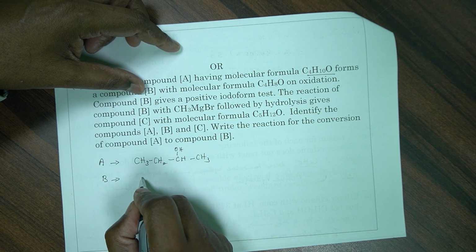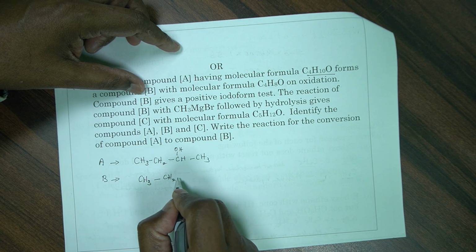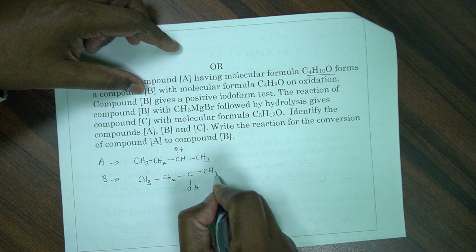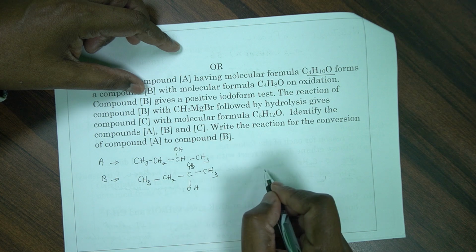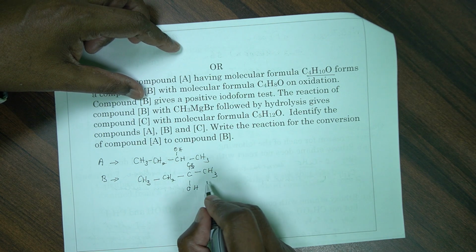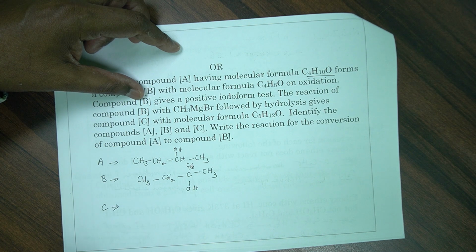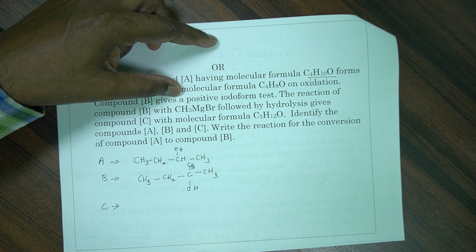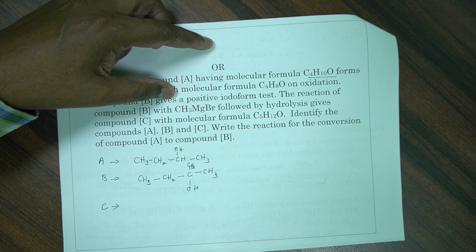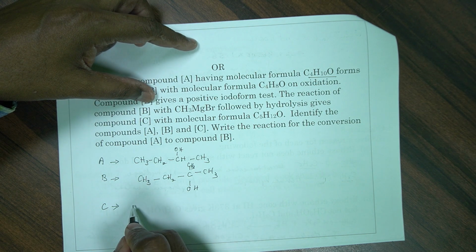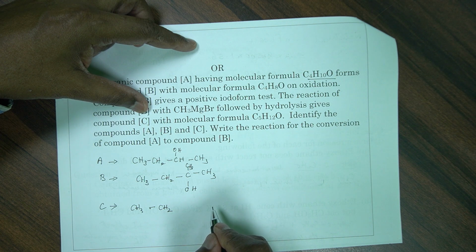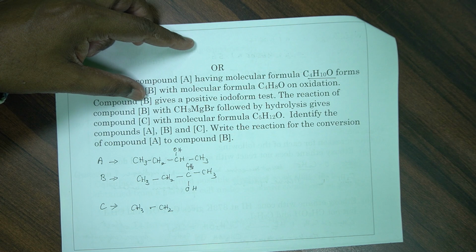we write this as CH3, CH2, CO, CH3. This is butanone. Then compound C. What is compound C? Here it says it reacts with CH3MgBr, that is methyl magnesium bromide. So what will be the product when this reacts with this? So we have CH3, CH2, and 2-methyl butanol.